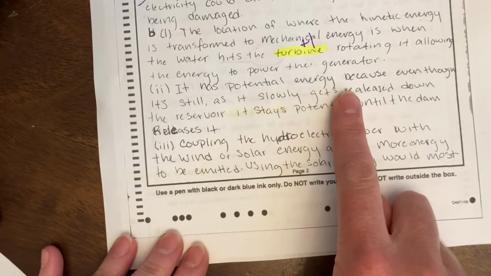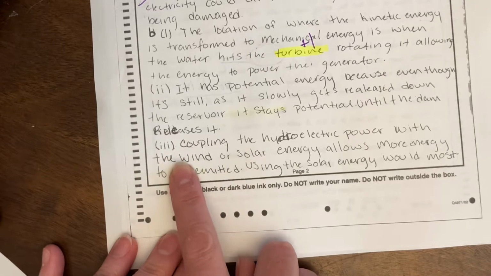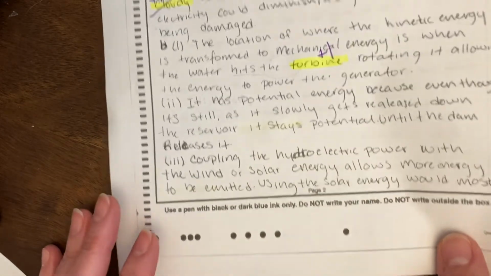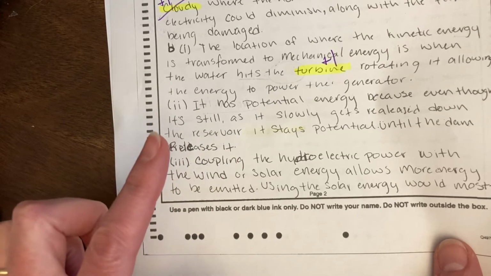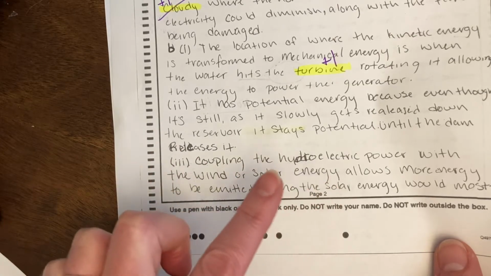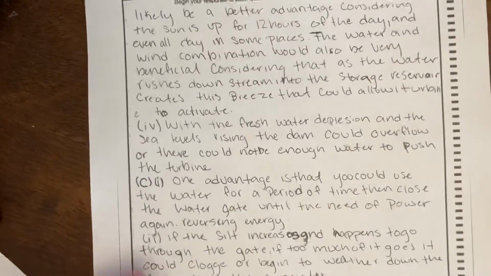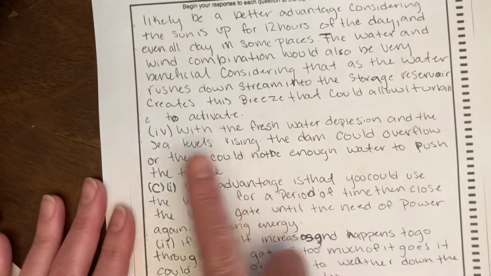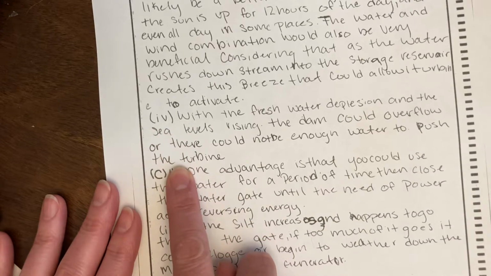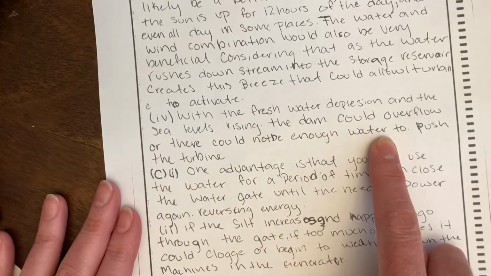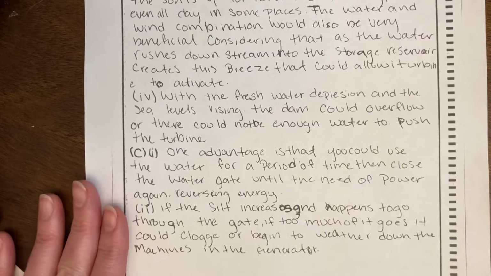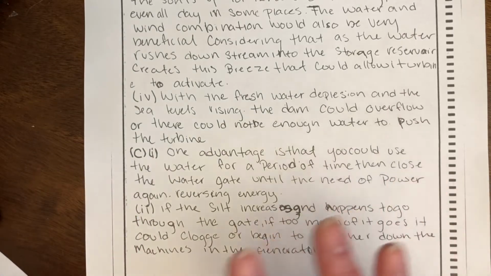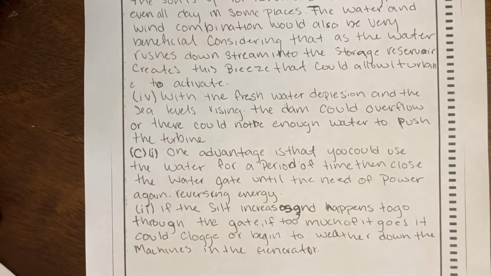Again, for B2, it's not talking about gravity. For B3, it needs to talk about the rain or sun or clouds, and they implied it, but they didn't talk about it. And then for B4, the dam could overflow. Well, not really. This is not a correct answer. It's not really talking about this in the question. It's not answering the exact question.